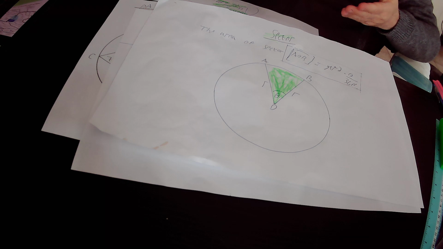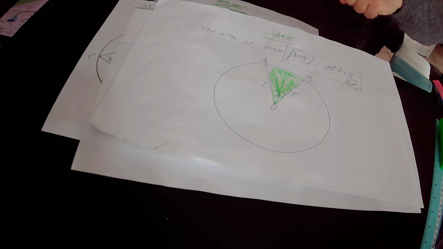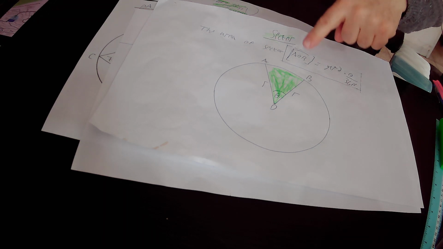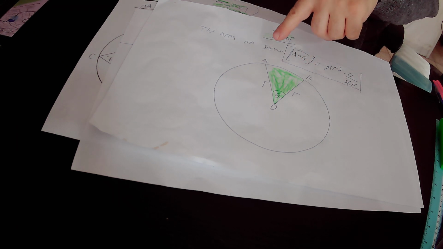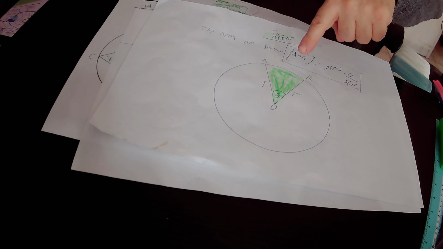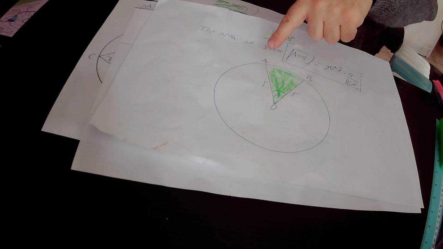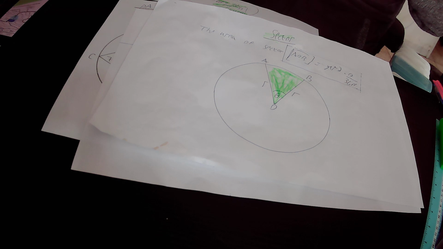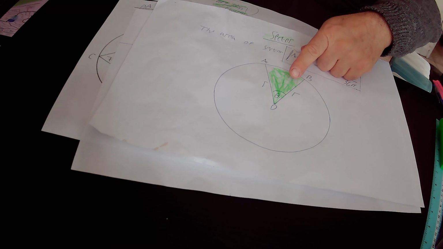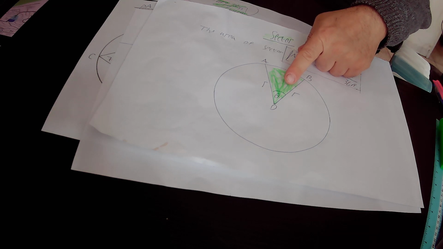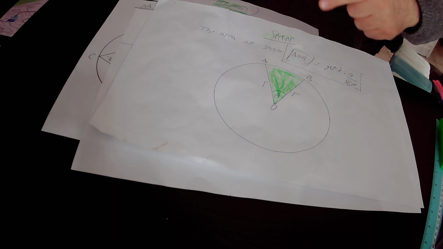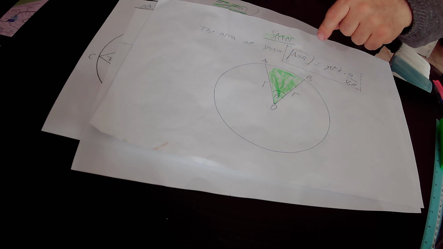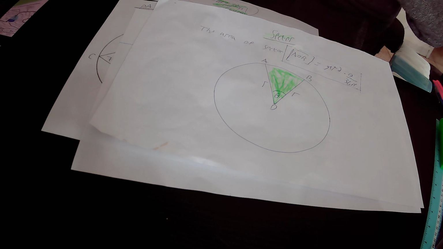Sector AOB also consists of arc AB, that is the arc between the two legs, or the arc between the two radii AO and BO. And it also consists of angle theta, that is the angle between the two legs AO and BO, or the angle between the two radii of this sector AOB.